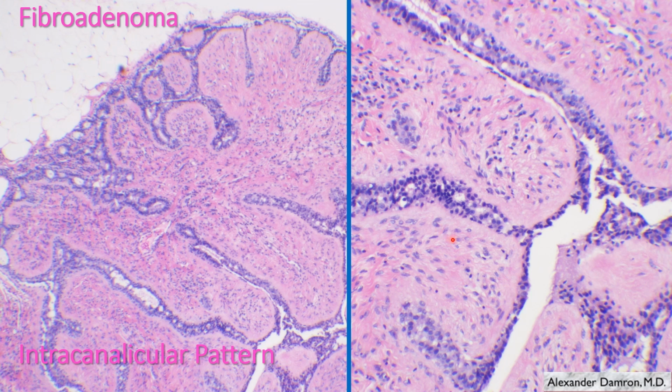But one of the things is that you don't see subepithelial condensation. The stromal cellularity is relatively low, and it's relatively uniform in that intralobular stroma, right? And you don't have condensation, you don't have stromal atypia, you don't have increased stromal mitoses. The epithelium is nice and benign, again, well delineated. These are good features of a benign fibroadenoma, just with an intracanalicular pattern that's giving you that distorted and altered, benign epithelial look.